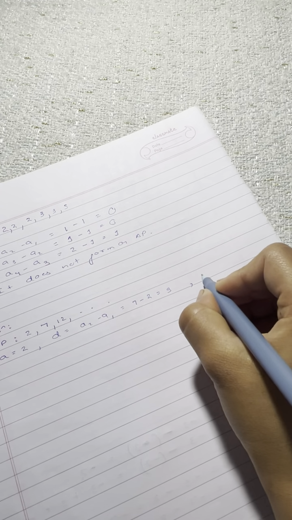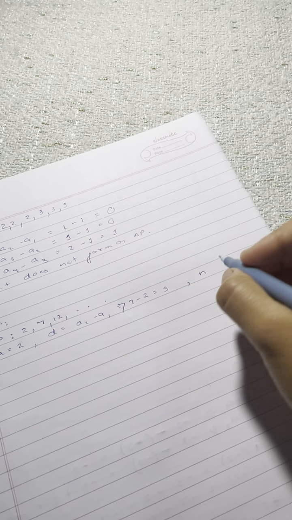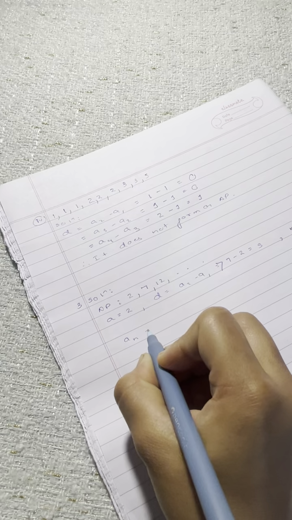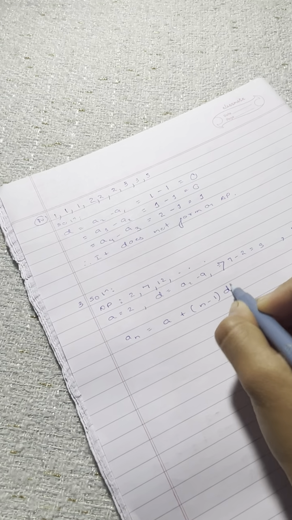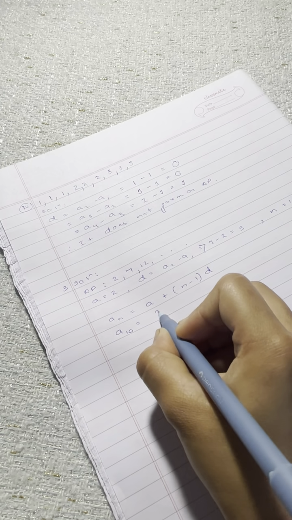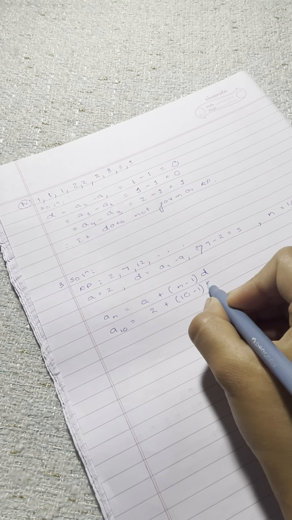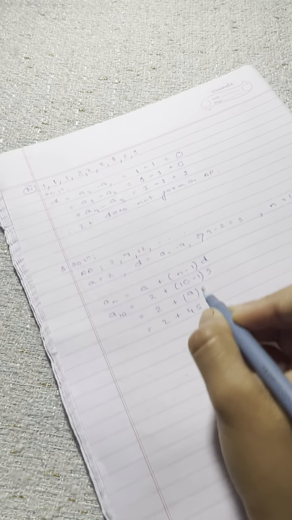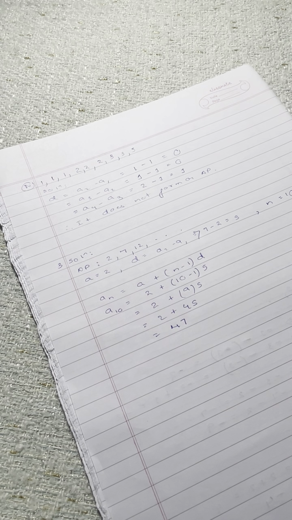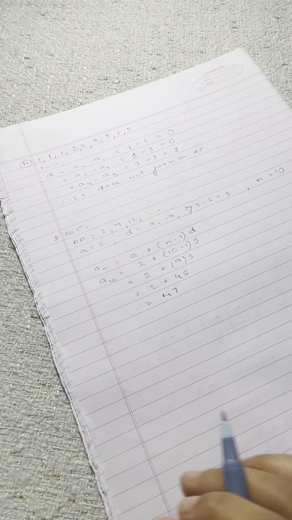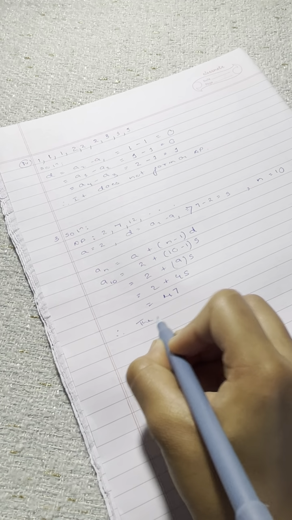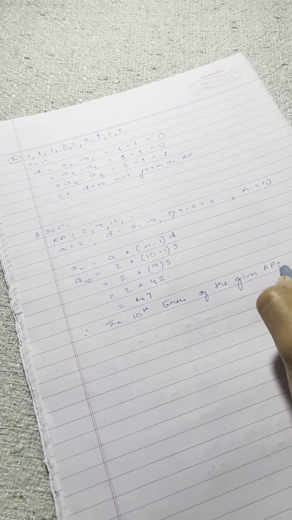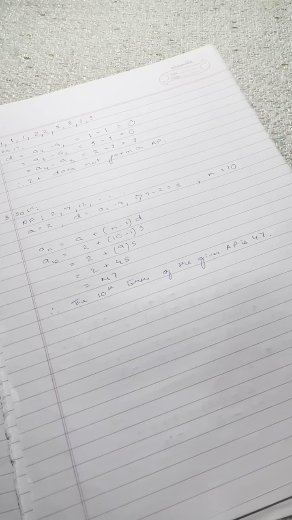Then we take the nth term, where n is 10. We want A10, where we know the formula: An equals A plus n minus 1 times D. So A10 is 2 plus 10 minus 1 times D, where D is 5. That is 2 plus 9 times 5, which is 2 plus 45, that is 47. So the 10th term of the given AP is 47. Okay, we go to the next example, that is number 4.